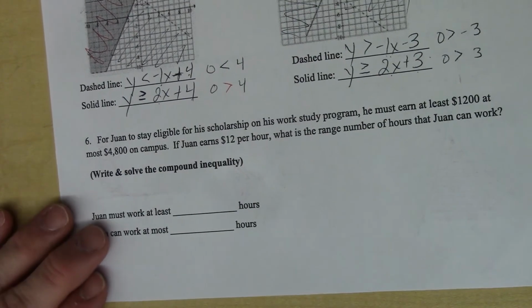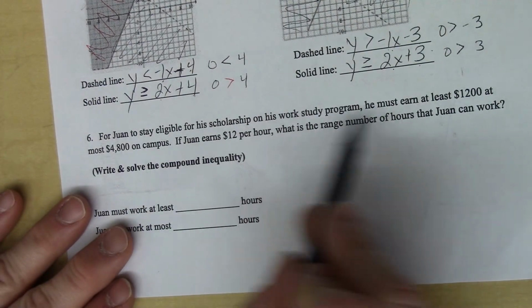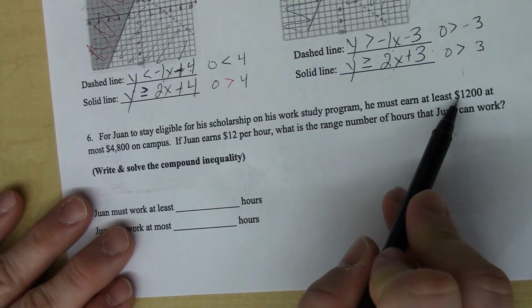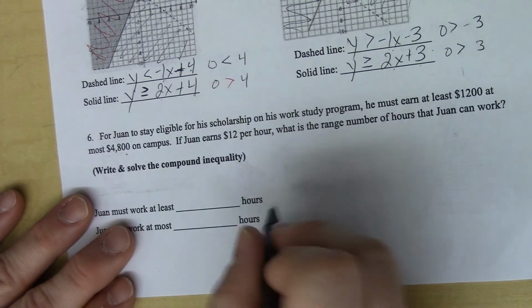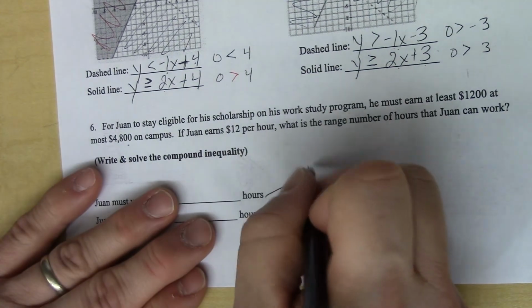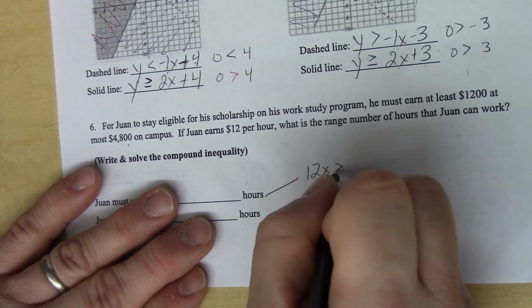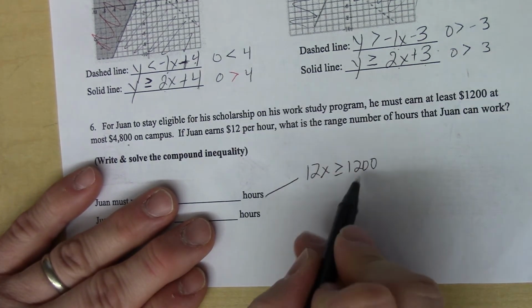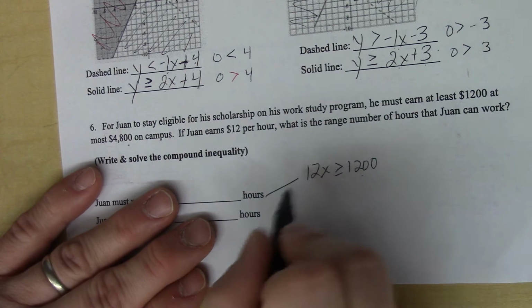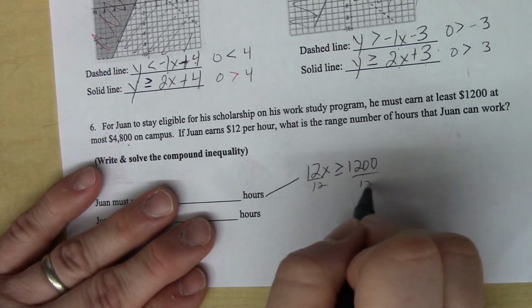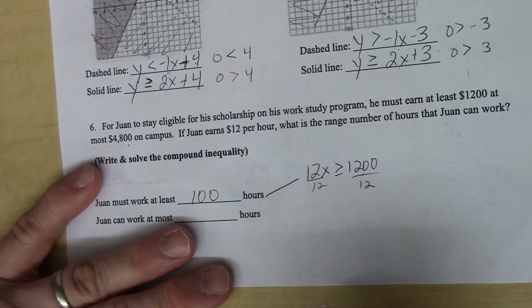All right. Last problem down here. For one to stay eligible for a scholarship, he must earn at least $1,200, and at most this. So for at least, that means 12x has to be greater than or equal to 1,200, because he must make $1,200 or more. How do I solve that? Well, real easy. Just divide by 12, so you get at least 100 hours.